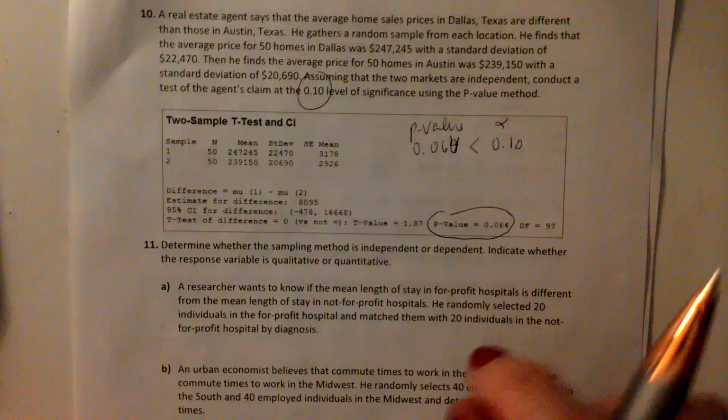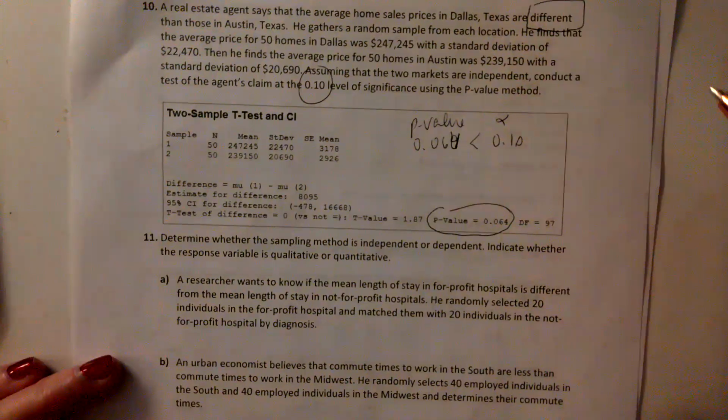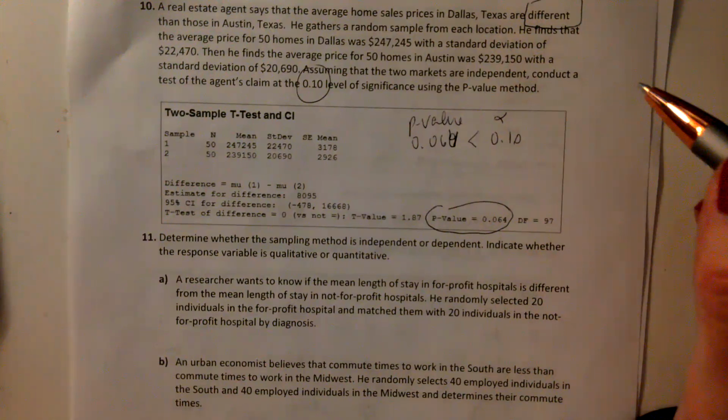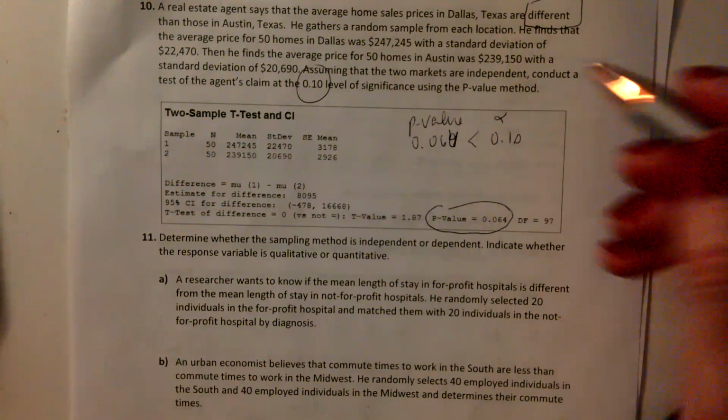They want to see if they're different. And so we do reject H0.